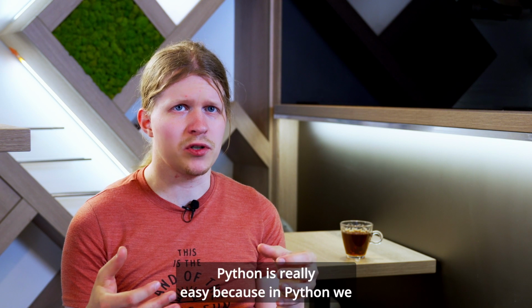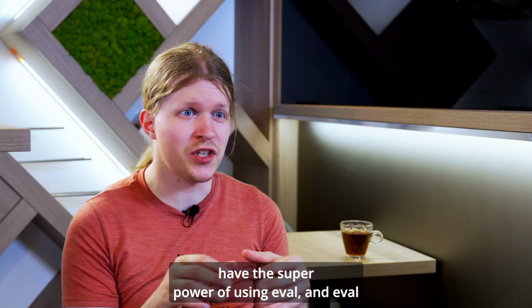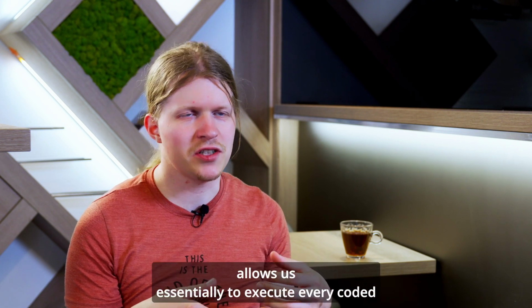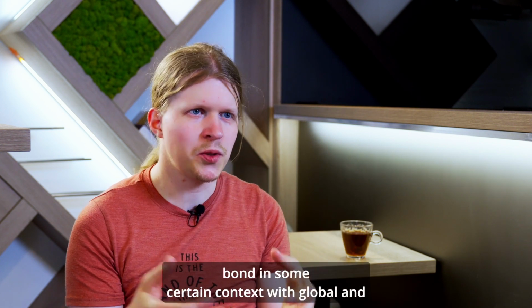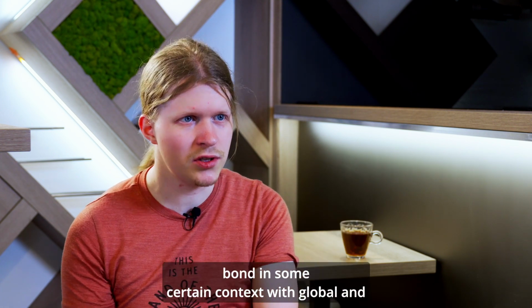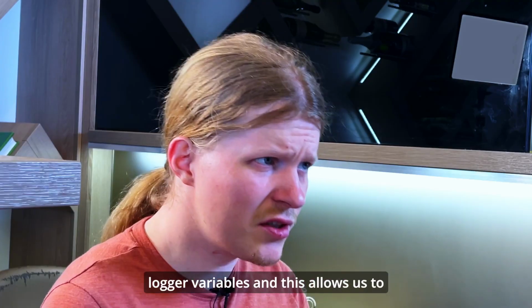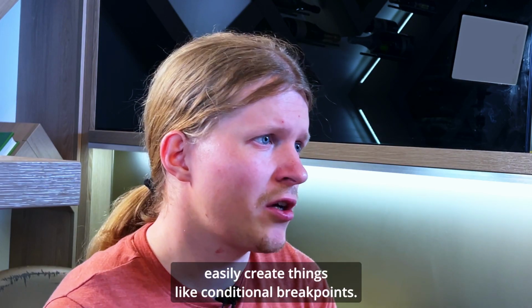Python is really easy because in Python we have the superpower of using eval, and eval allows us essentially to execute any code that we want in a certain context with global and local variables. And this allows us to easily create things like conditional breakpoints.